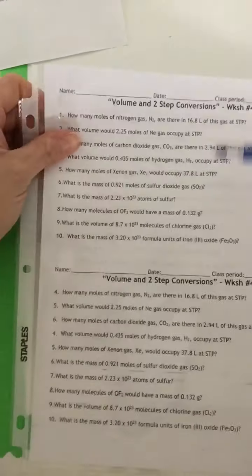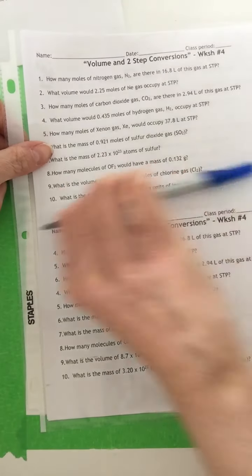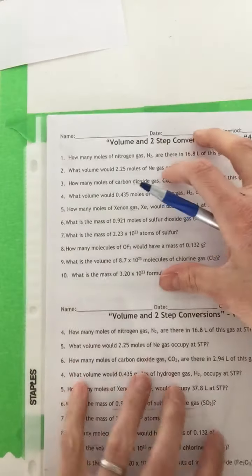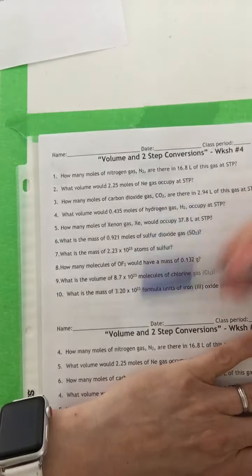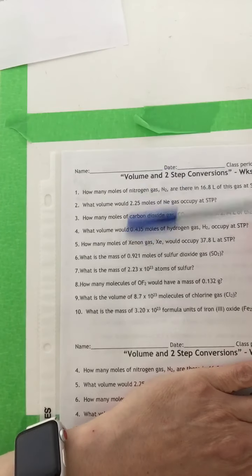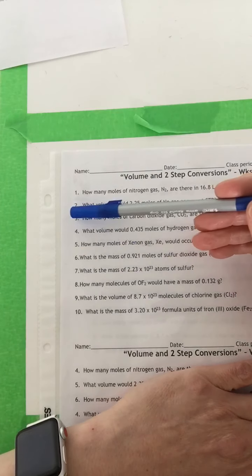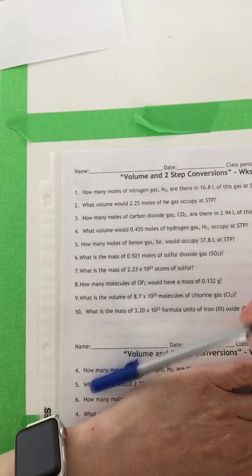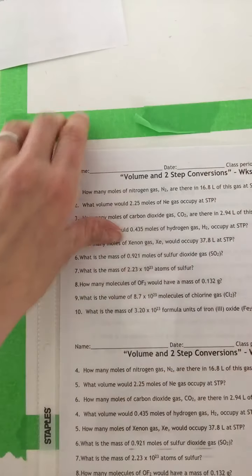I've doubled the page, so when I photocopied, you know me and my photocopies, I was going to cut it in half for you in real life. So it's not double. You only have this many questions. You have 10. Okay, so I'm going to pick one from the top. I'm going to do like 3 and 9. So that way, one from the top, one from the bottom. So it's a little bit harder.